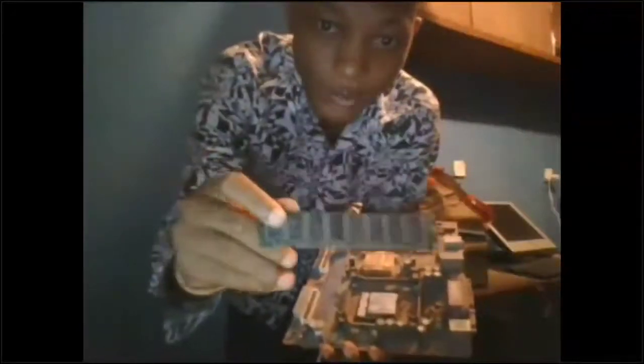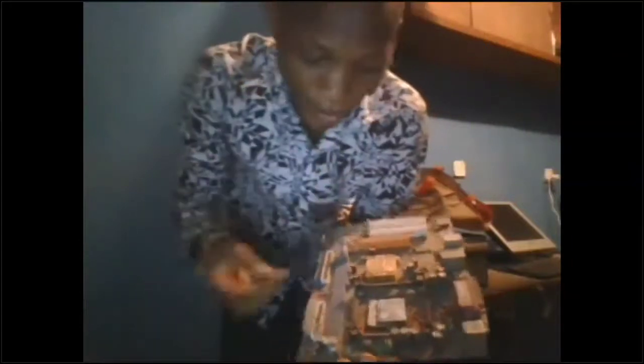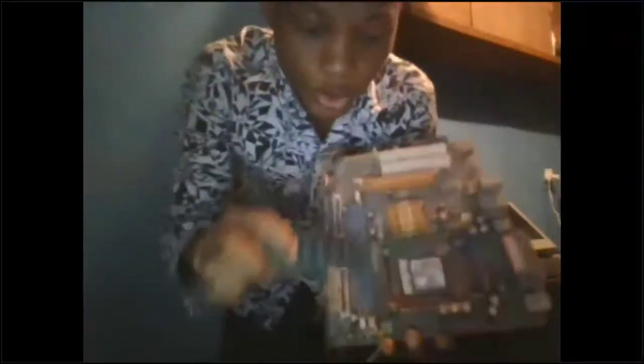So I'm going to quickly rush the demonstration. We don't have much time. This is called your memory card. This is how your memory card looks. And here is what we call the memory bank.